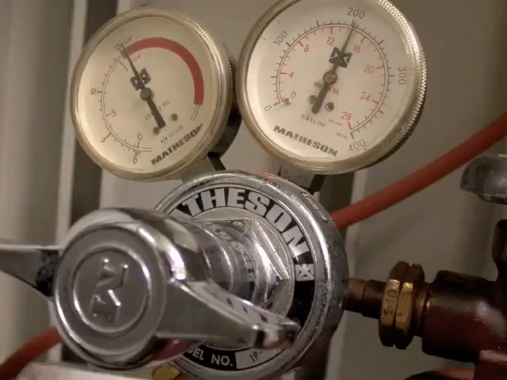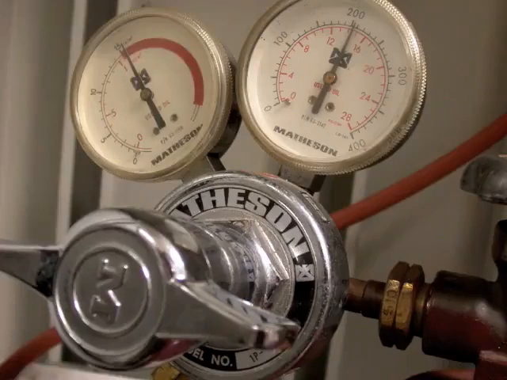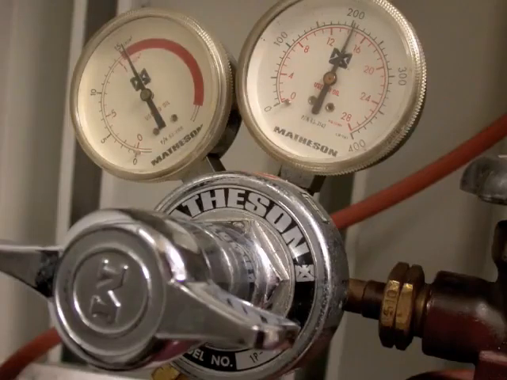Note the position of the indicator needles. The indicator on the right tells us how much is left in the tank. We want to be sure that it reads at least 100 pounds per square inch. The indicator on the left shows the pressure that is being delivered to the instrument. Although it is a bit high in this picture, it will drop down into the range of 12 to 15 psi when the burner on the instrument is turned on.